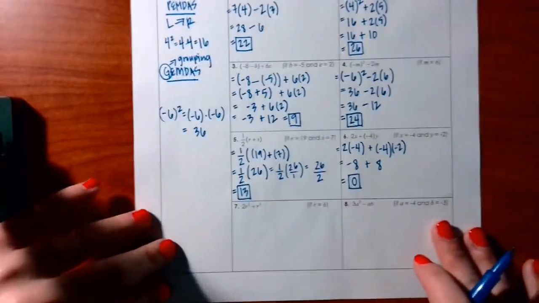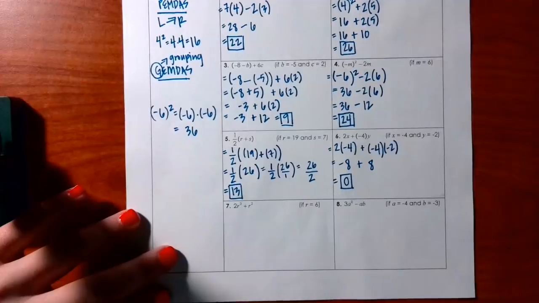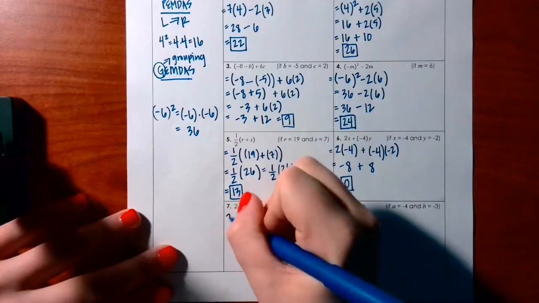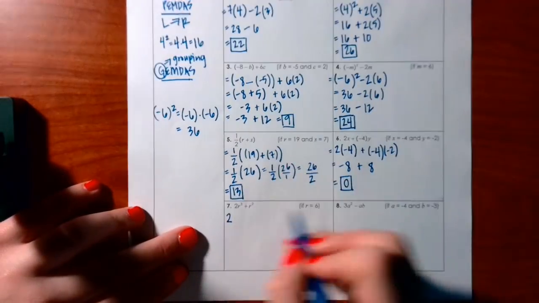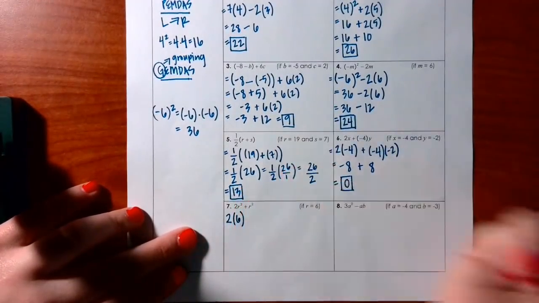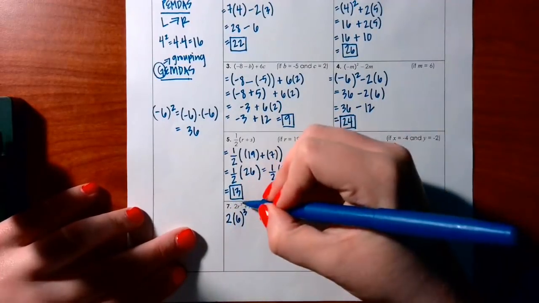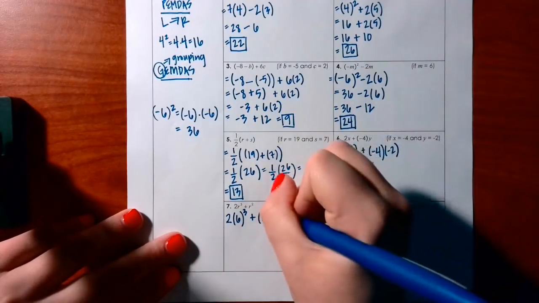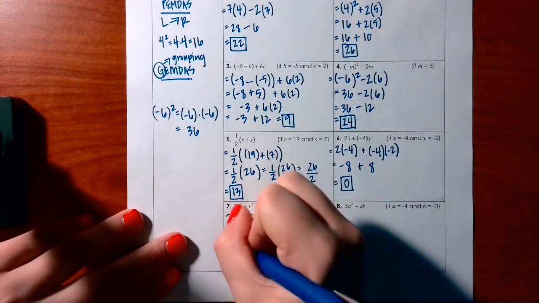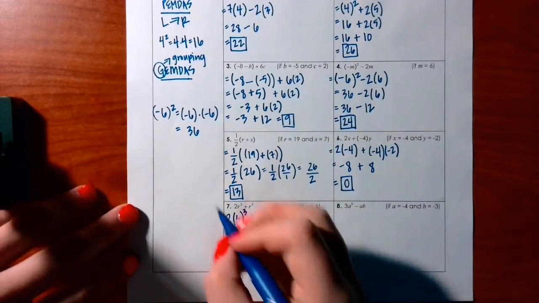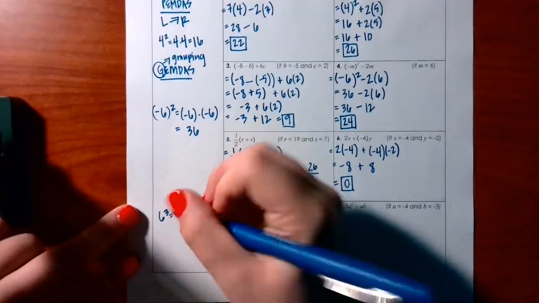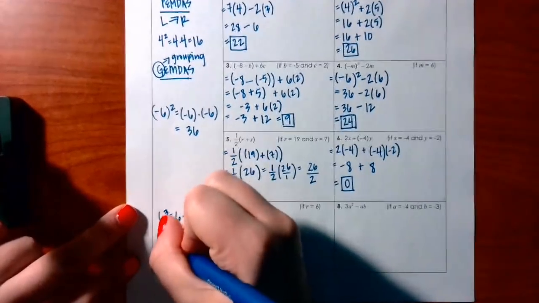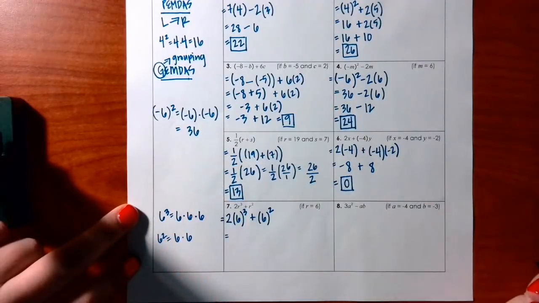Now, let's look at number 7. They've got r cubed, so I'm going to put the 6 in parentheses for r, and I'm going to keep that little cube. Don't forget your exponents up here, that they're still up there. Plus r, so 6 again in parentheses, squared. Now I don't have any grouping, but I do have exponents. Remember, 6 cubed means 6 times 6 times 6. And remember, 6 squared means 6 times 6.